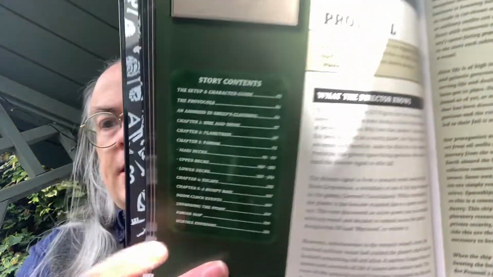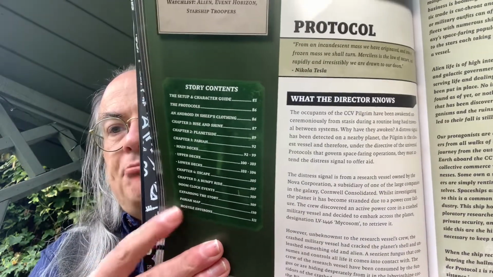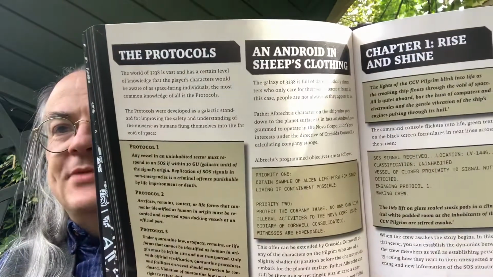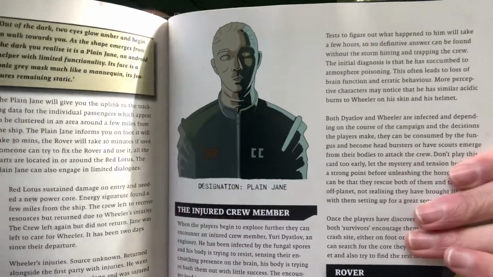And the other thing to mention is that each of these has got a little story content boxed out at the start. So even when you're within a scenario, you can flick back and go, oh, that's there. So that's a nice touch. Oh, and of course, you're in alien territory because you've got an android in sheep's clothing. So it's a nice nod there to Do Androids Dream of Electric Sheep. And we've got another android there.